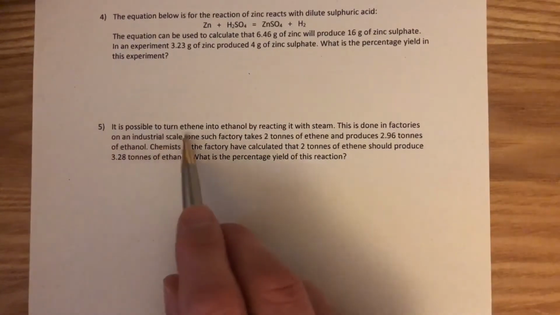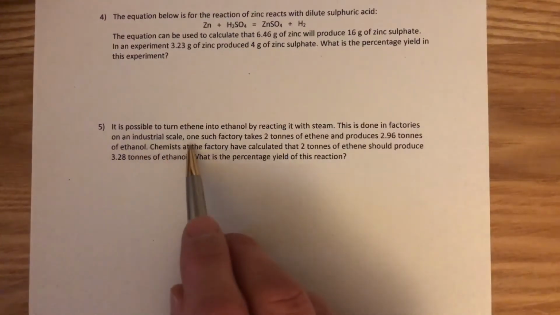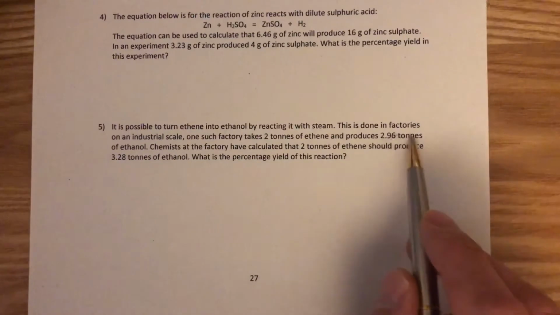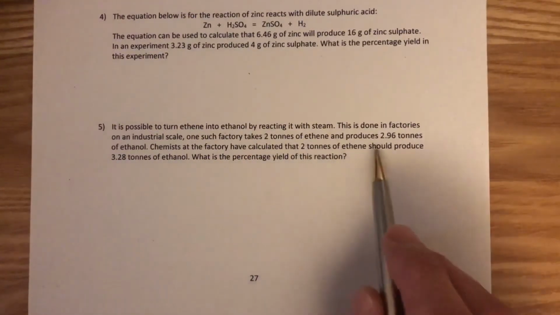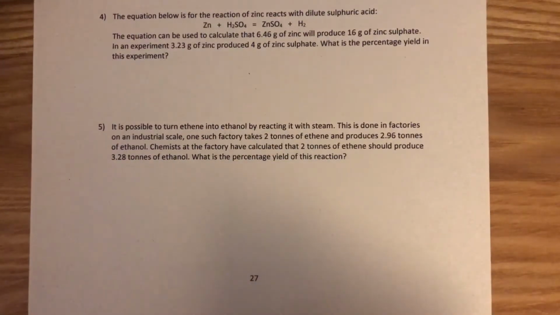It is possible to turn ethene into ethanol by reacting it with steam. This is done in factories on an industrial scale. One such factory takes 2 tonnes of ethene and produces 2.96 tonnes of ethanol. Chemists at the factory have calculated that 2 tonnes of ethene should produce 3.28 tonnes of ethanol. What is the percentage yield of this calculation?